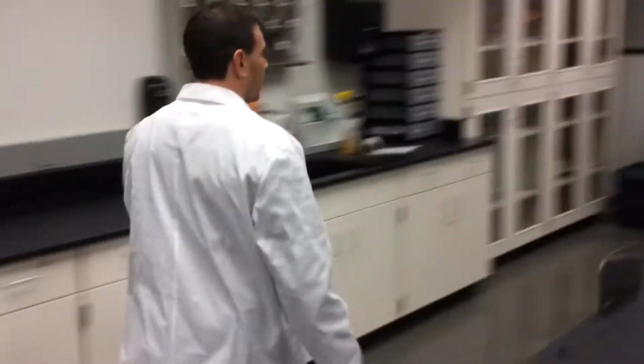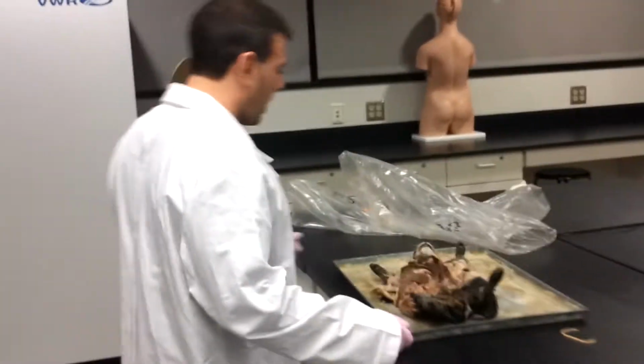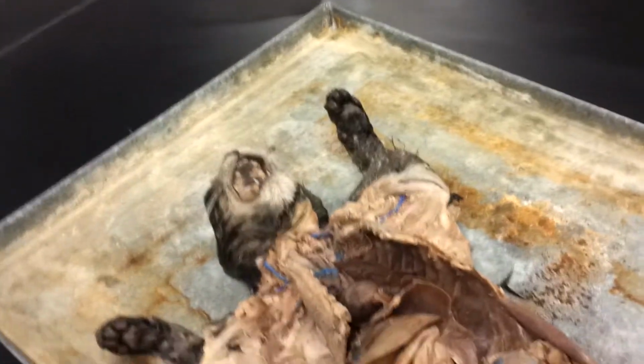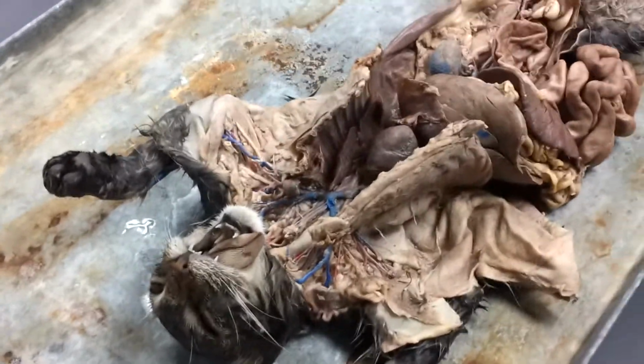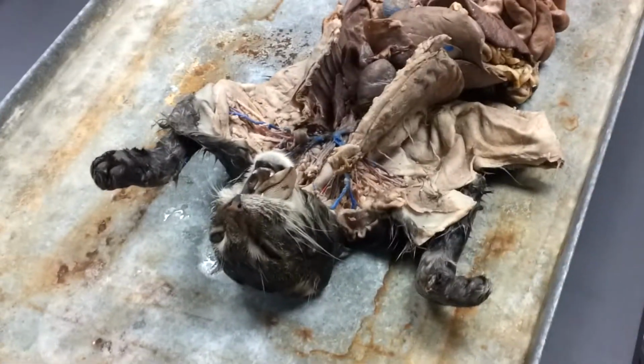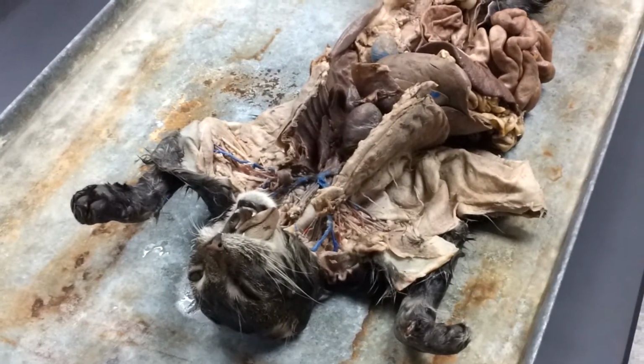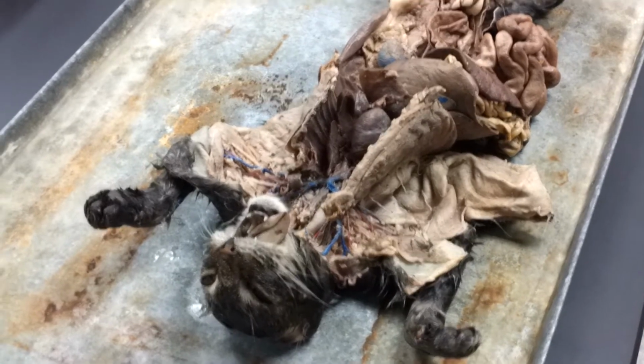So let's go over to the cat and let's take a look. See what we can find. This cat's been dissected very well by one of our students, so we get a good look at a lot of those arteries and veins. We're going to start with the arteries.